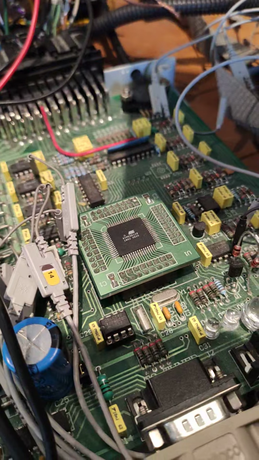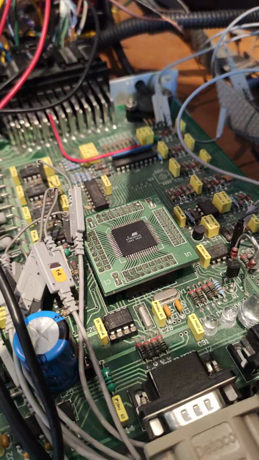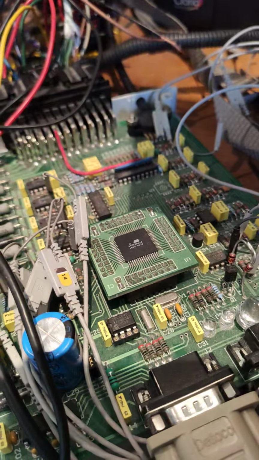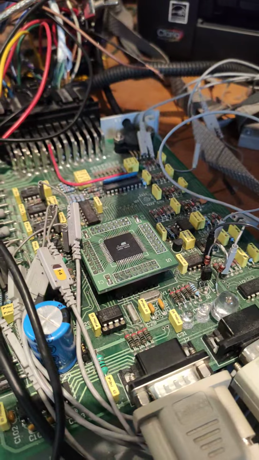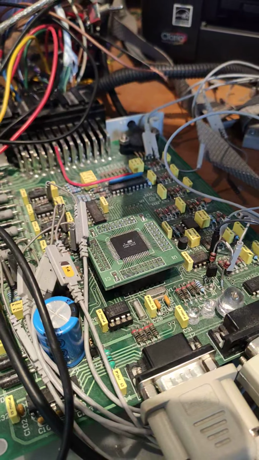One of the main attributes this CPU has is 6 timer compare channels that can do a 16-bit compare with a base counter, and that's what I use to generate pulses, or do pulse generation for fuel injection and ignition.